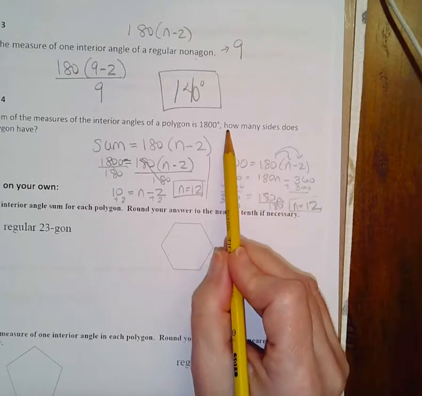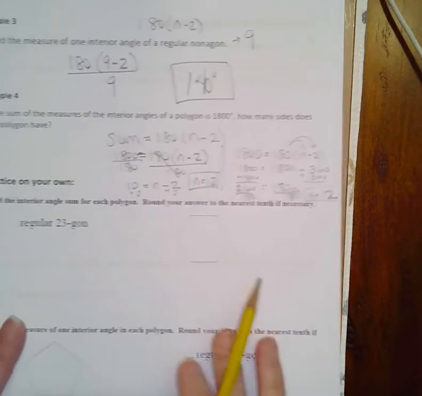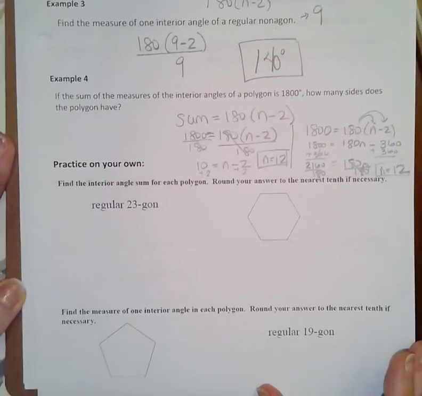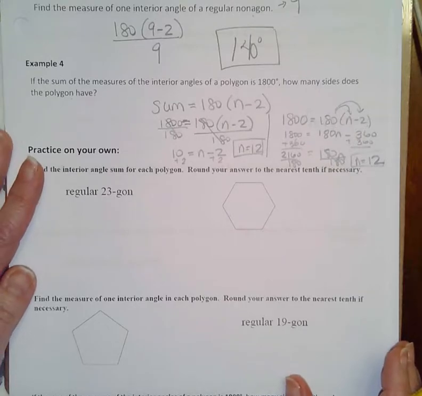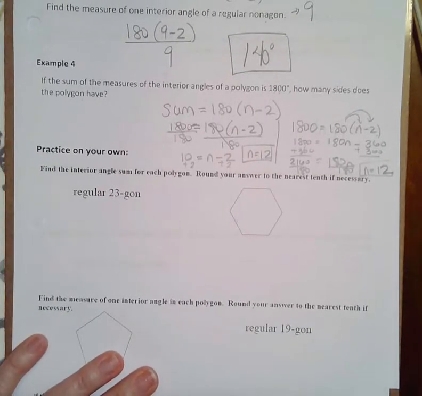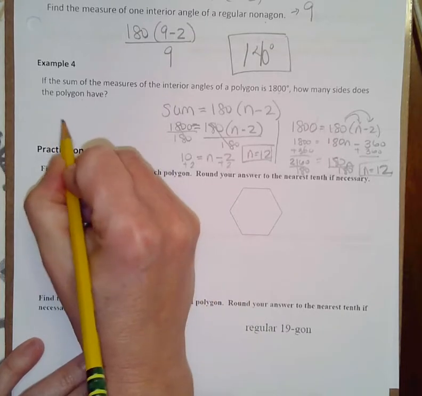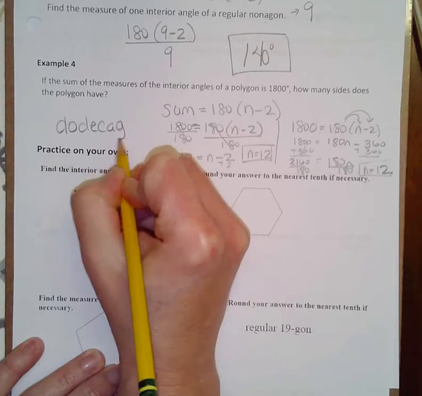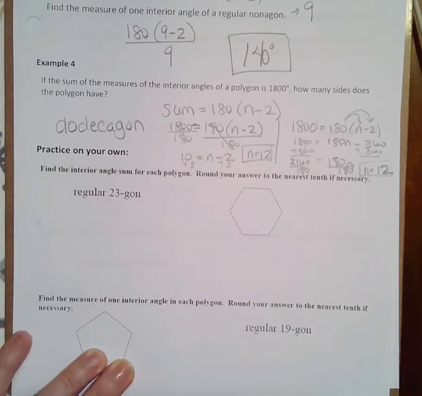This question says, how many sides does the polygon have? We have to be careful when we read, because maybe it asks, what's the name of the polygon? If it asks for the name of the polygon, then go back to the table that you did in your previous notes, and you know that this is a dodecagon. If they ask for the name.